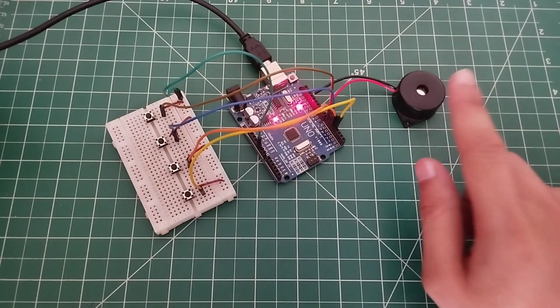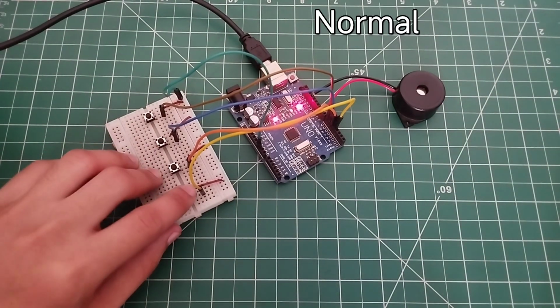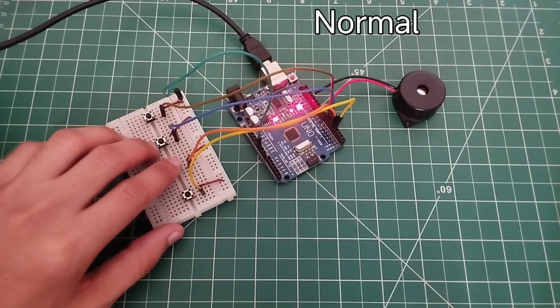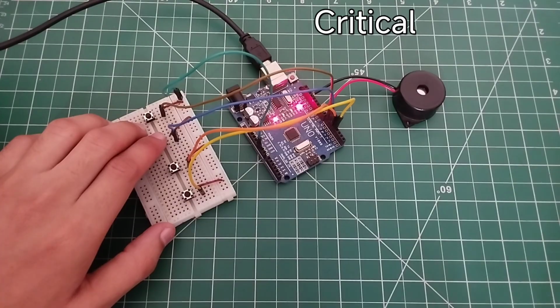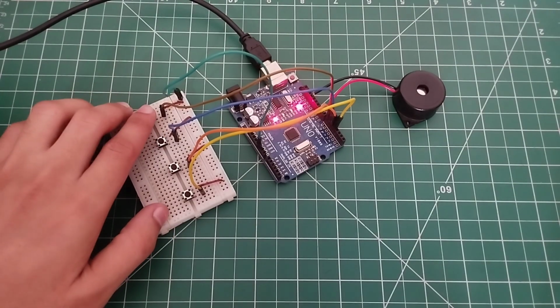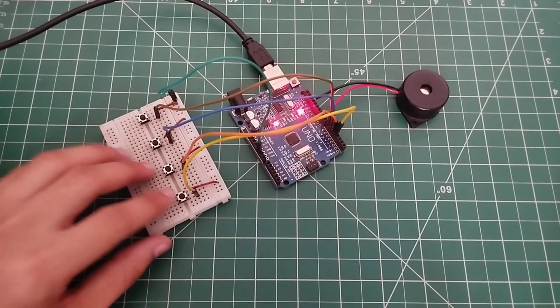See, this buzzer will produce 4 different sounds with different intervals corresponding to 4 alerts. Like this is the normal, this is warning, this is critical, and this is emergency. But the problem arises when I press the button.